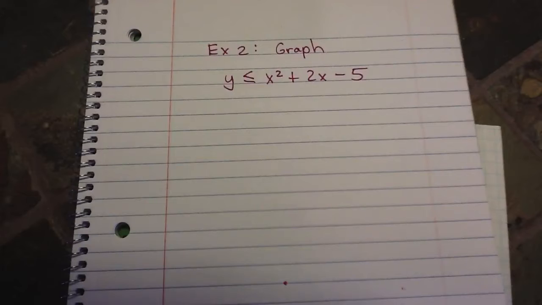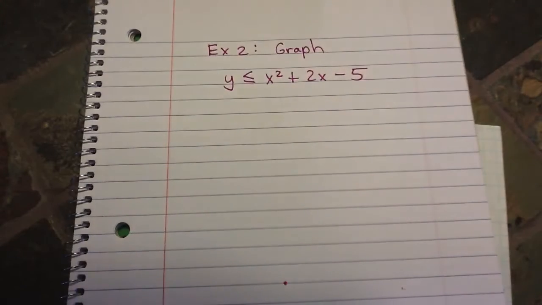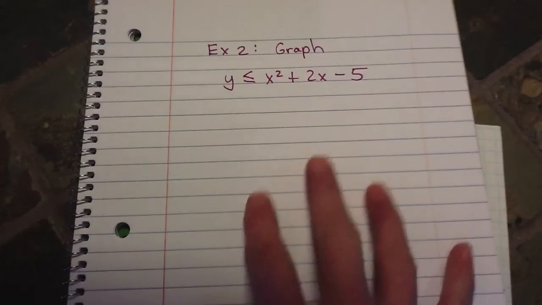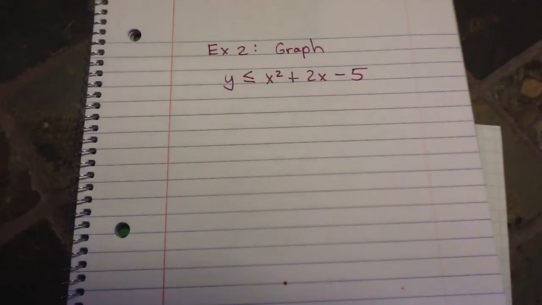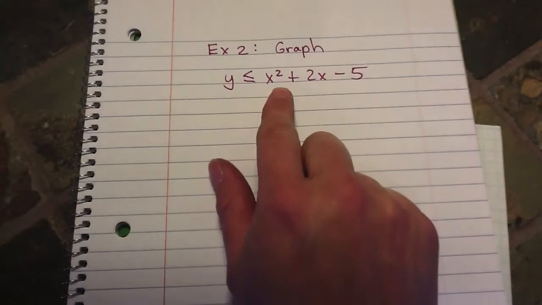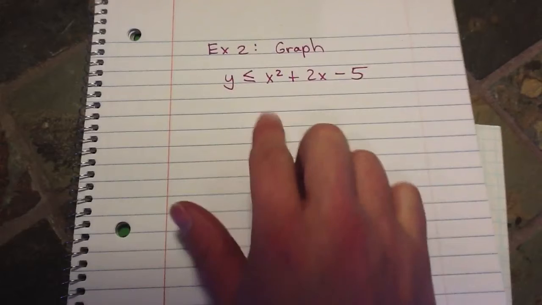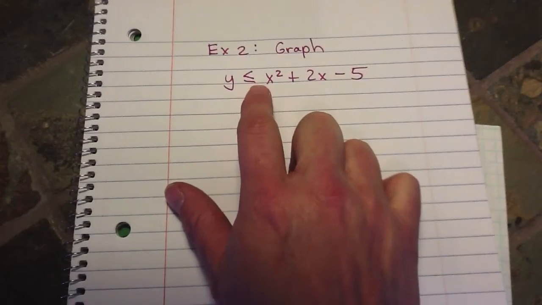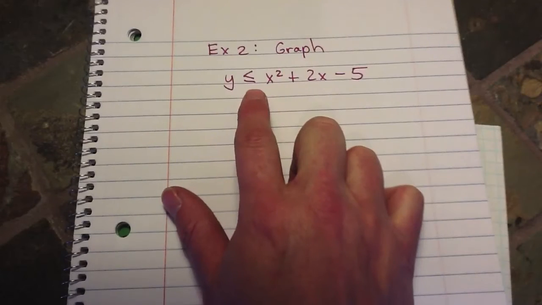Write this down. This is example 2. Hopefully you notice instead of an equal sign you have an inequality. Really nice thing about this. If you understand the graphing of the linear inequalities, you're going to apply the exact same rules to this. You're going to graph your boundary parabola, just like we graphed in example 1. If it's or equal to, it's going to be a solid line. If it's not or equal to, dashed line. So stuff we've already learned.